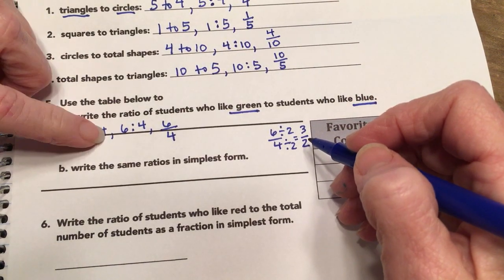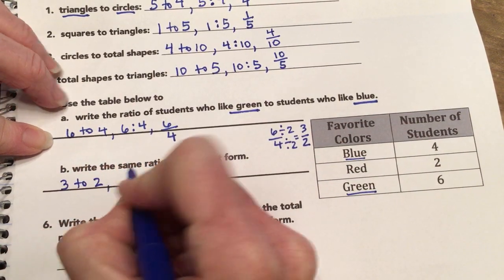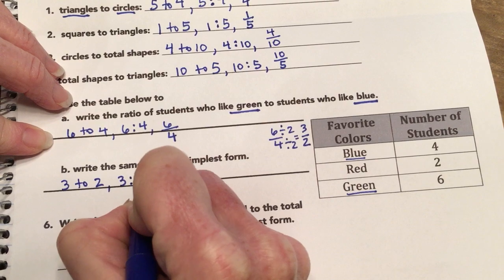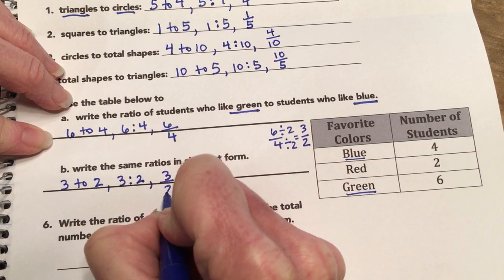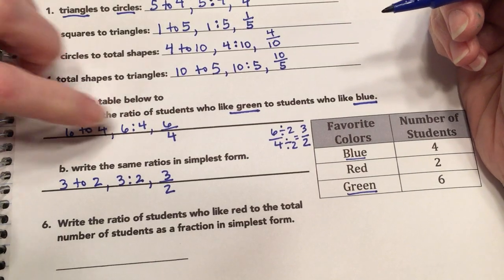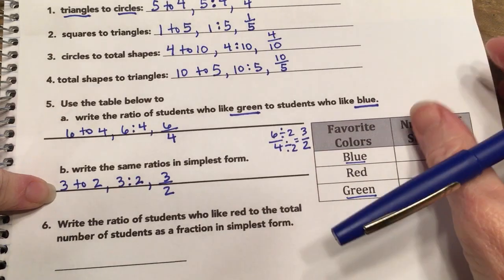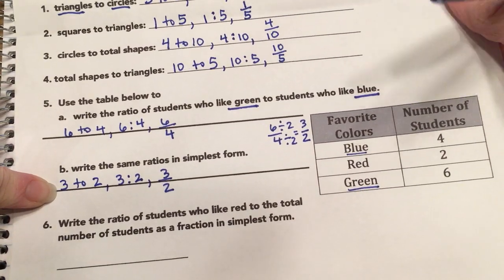So instead of saying 6 to 4, now that I've simplified it, I'm going to say 3 to 2. And I'm going to use 3 colon 2. And then again, I'm going to write my fraction as 3 over 2. So all I did was take the same numbers and simplify them. They're both divisible by 2, and then I rewrote it using the 3 different ways to write a ratio.